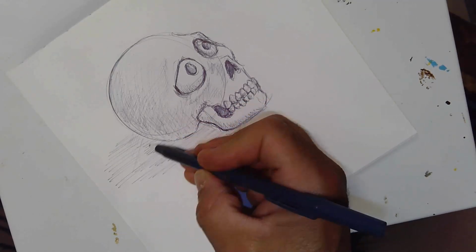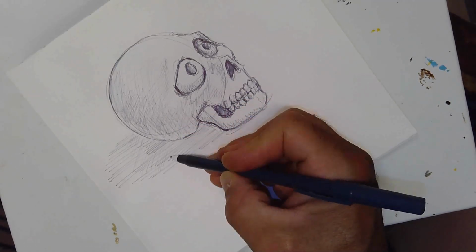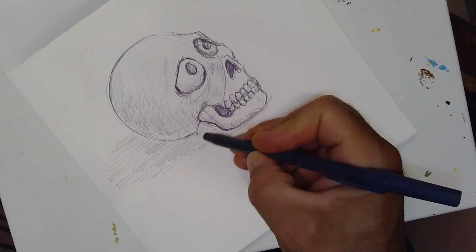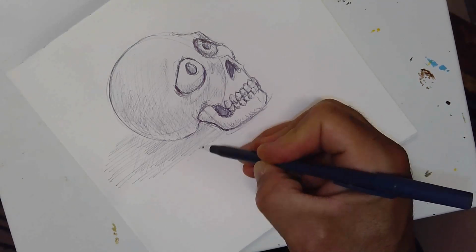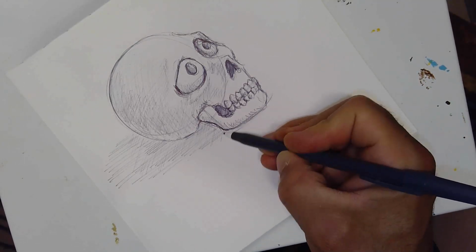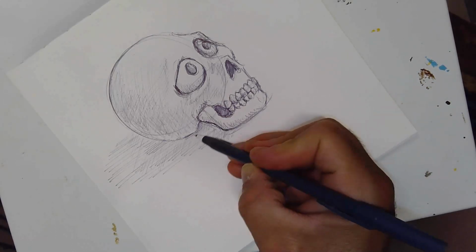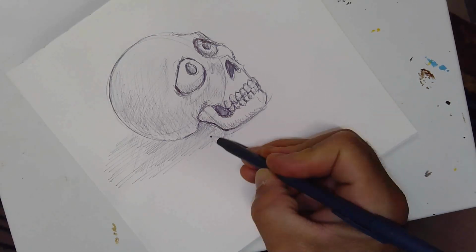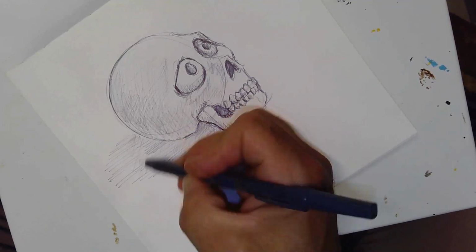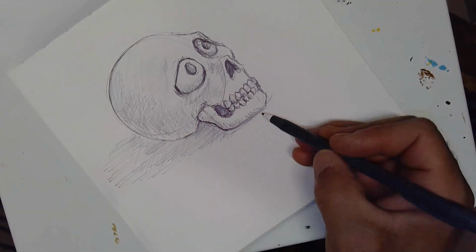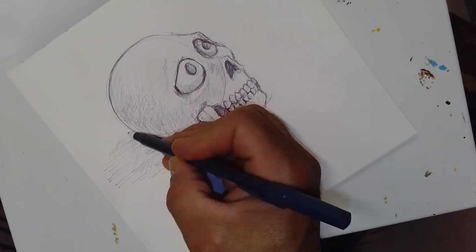Started with some hatching, now I'm going with some cross hatching to darken the shadow closest to the object itself, which is our skull. And I'm going to go underneath. Like this area I would like to have darker. And you can see our skull is now sitting on like a table of sorts.